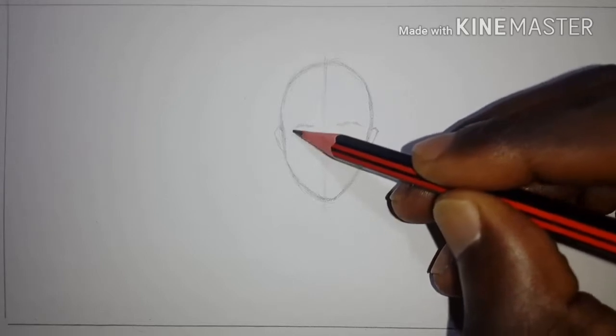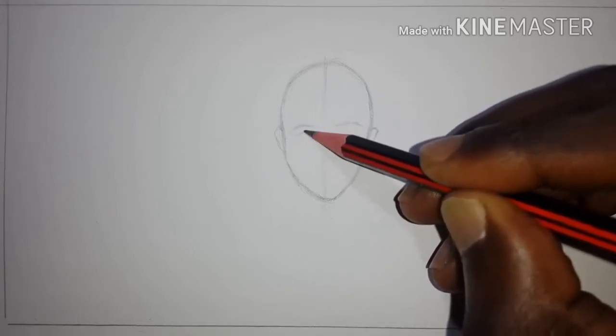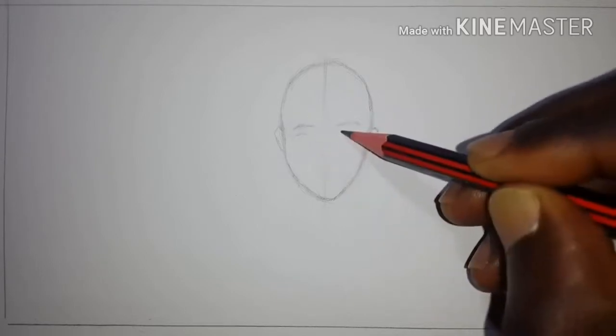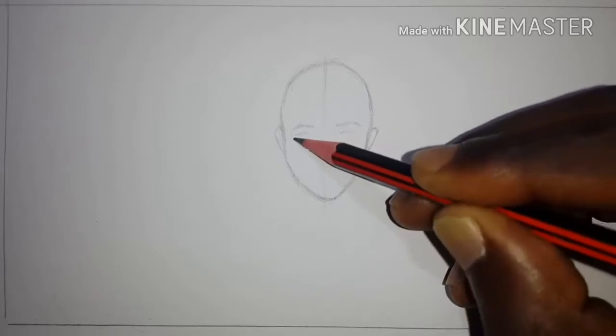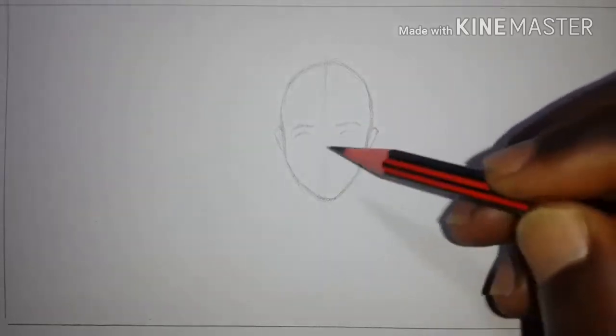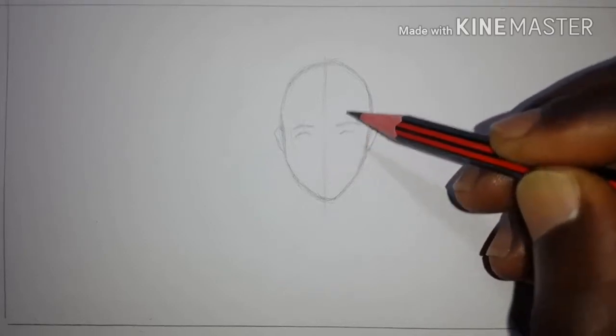This one works with all characters. Sometimes when you're drawing aliens or villains, those people with faces that are not regular, some of the techniques I'm going to be showing you here won't work, but just make sure you use them whenever it's necessary.